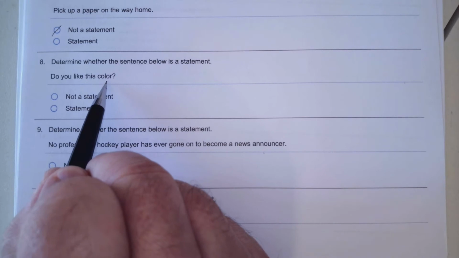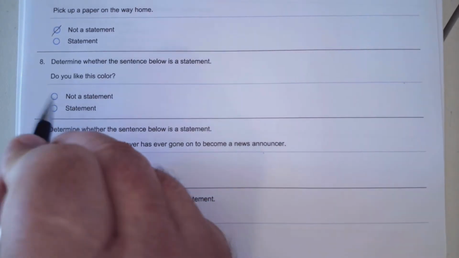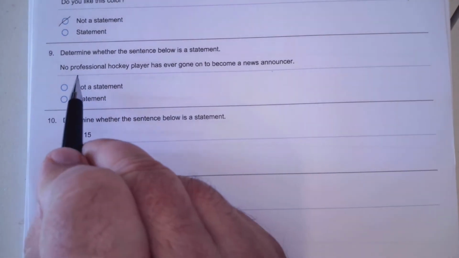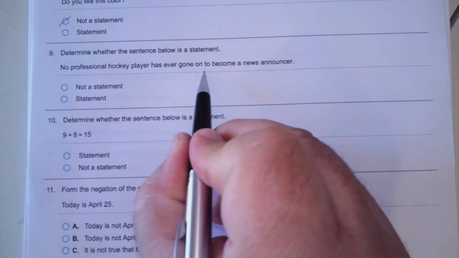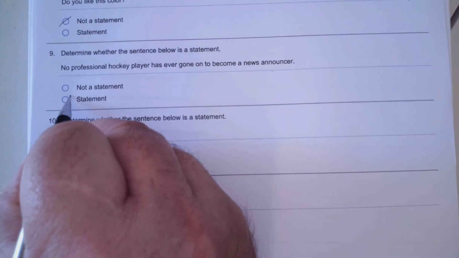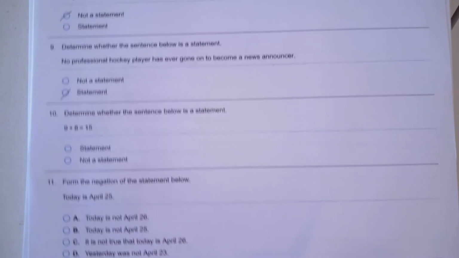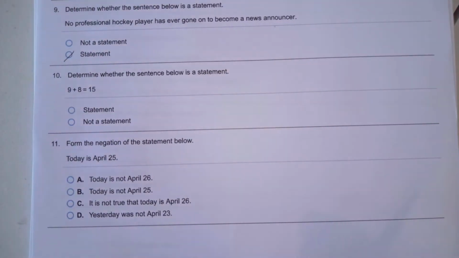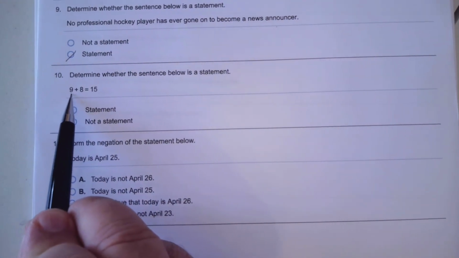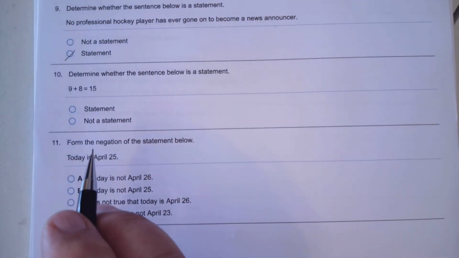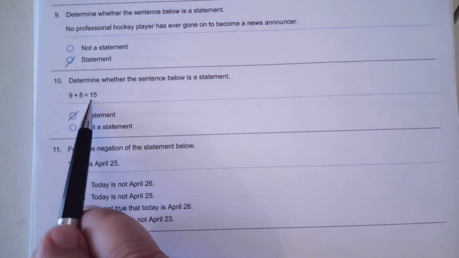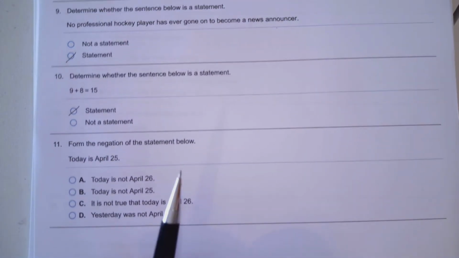Do you like this color? That's an opinion. Remember, opinions cannot be statements. No professional hockey player has ever gone on to become a news announcer. Yeah, of course you can verify that. Look it up. If you can Google it, it's a statement. Is this a statement? 9 plus 8 equals 15. It's a statement because we can either verify this as true or false.